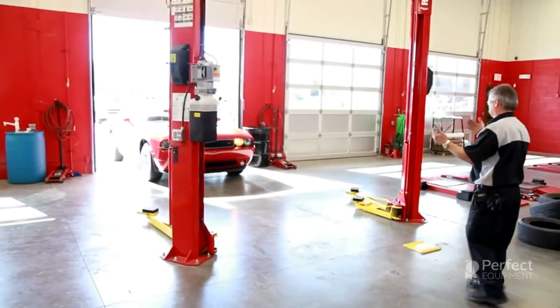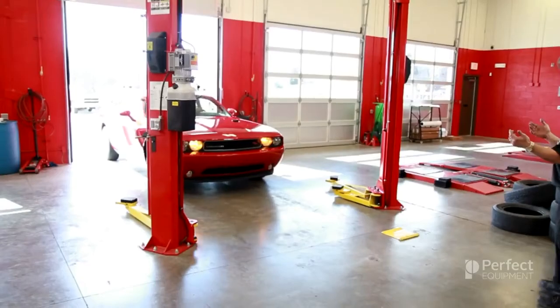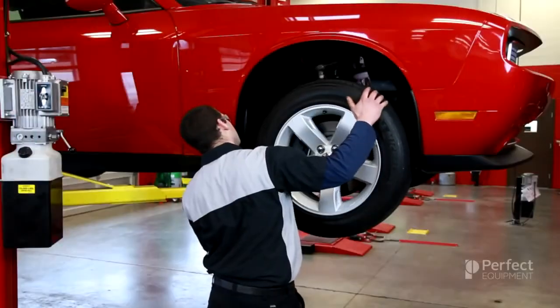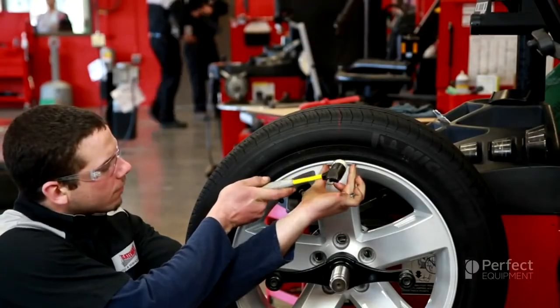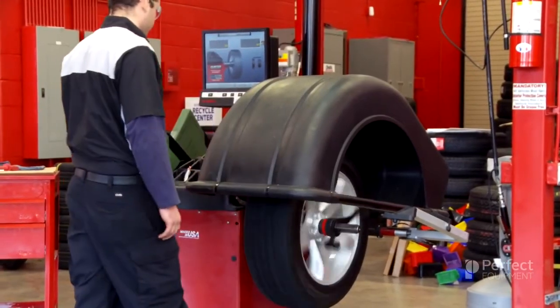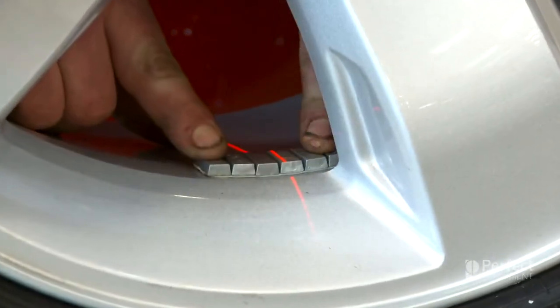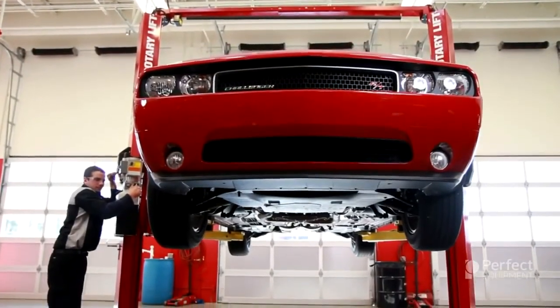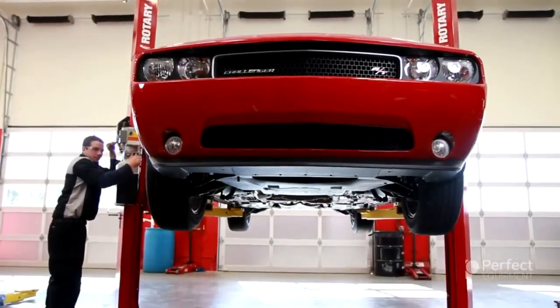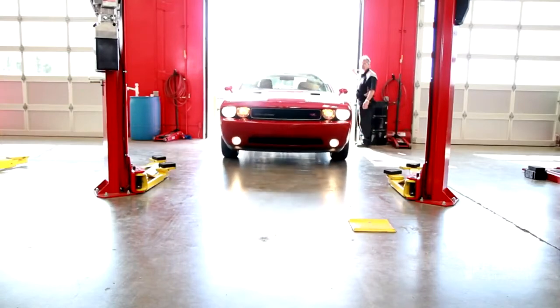Once the vehicle has been brought into the shop for service, it is important for the technicians to inspect and rebalance each wheel assembly on the vehicle. Once all of the wheel assemblies have been perfectly balanced and any other imbalance issues have been corrected, the vehicle can be returned to the customer for safe and comfortable driving.